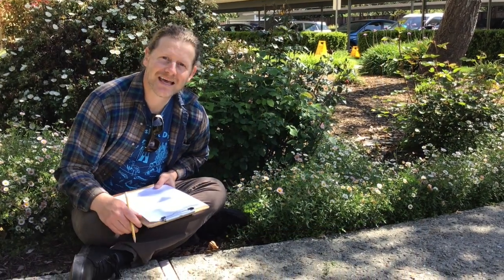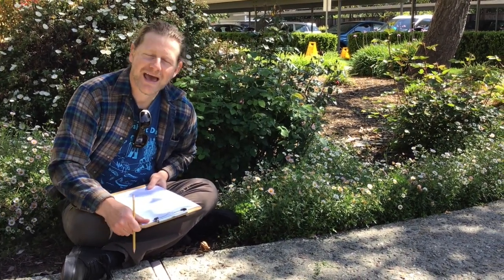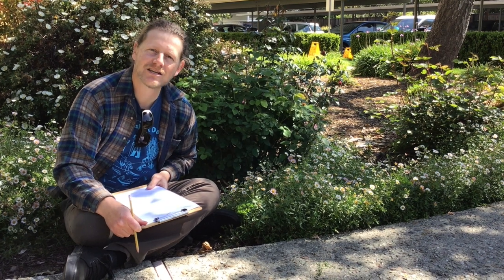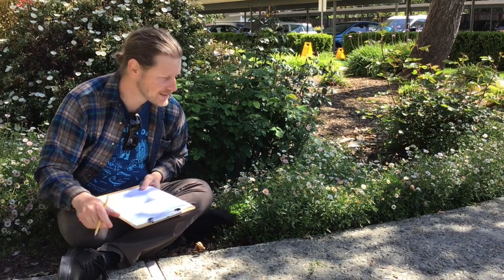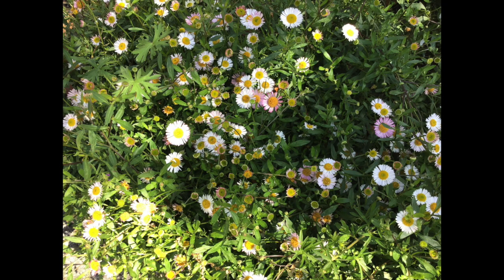Hey everyone, it's me Sam again with the Coastal Watershed Council, and I'm working on an activity called Getting to Know Your Local Plants. So I'm here walking around the apartment complex and I see this really cool plant.